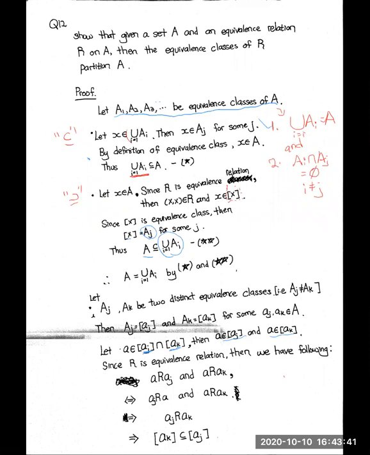Since R is an equivalence relation, we know that a R aj and a R ak if and only if we have the following: aj R a and a R ak. Since an equivalence relation is reflexive, transitive, and symmetric, in this case we are trying to use transitivity to get aj R ak, which means that Ak is a subset of Aj.